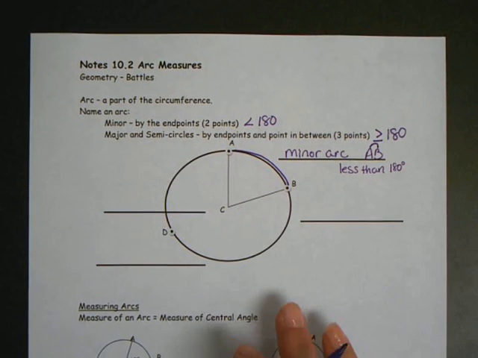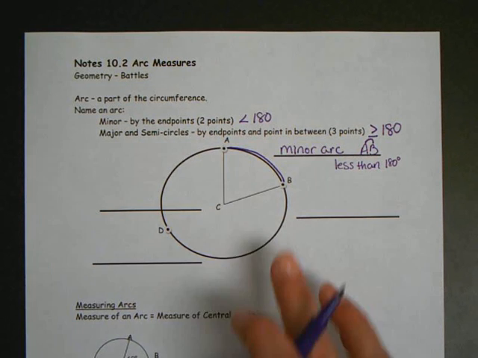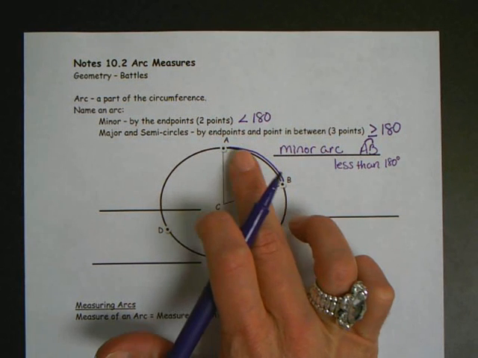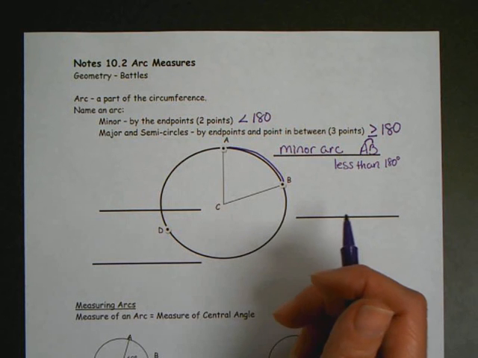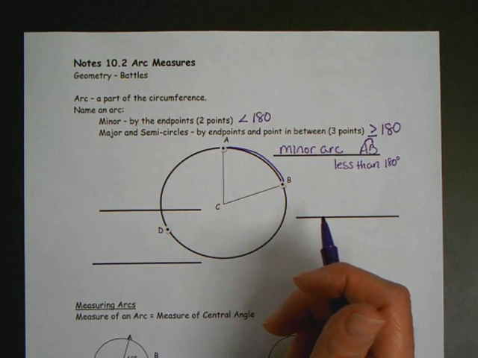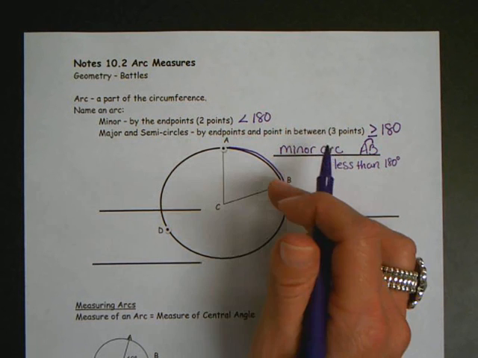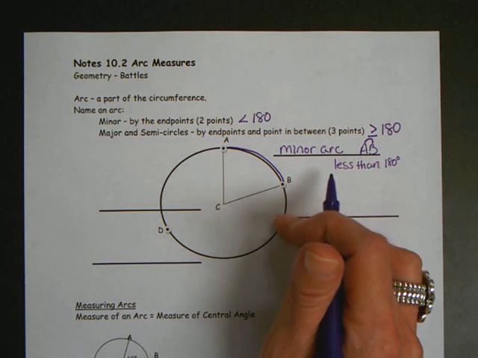Now, a semicircle. A semicircle is when you can go halfway around a circle. Now I will say that in the book they may use 2 or 3 letters, but correctly you should use 3 points. But you can use 2 because when you name an arc, it doesn't matter which way you go.